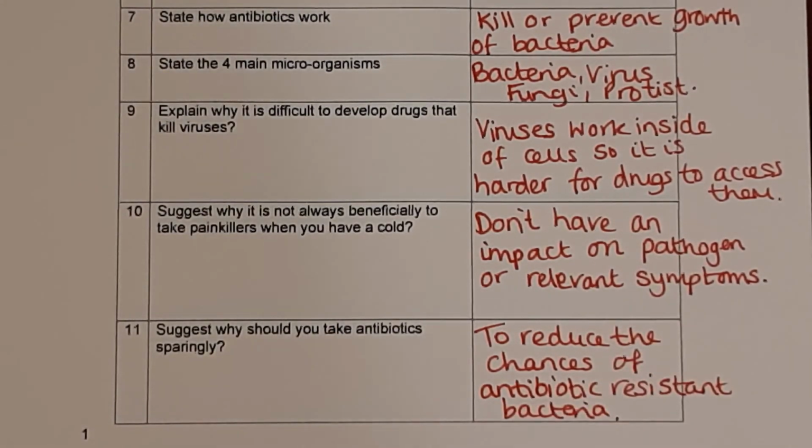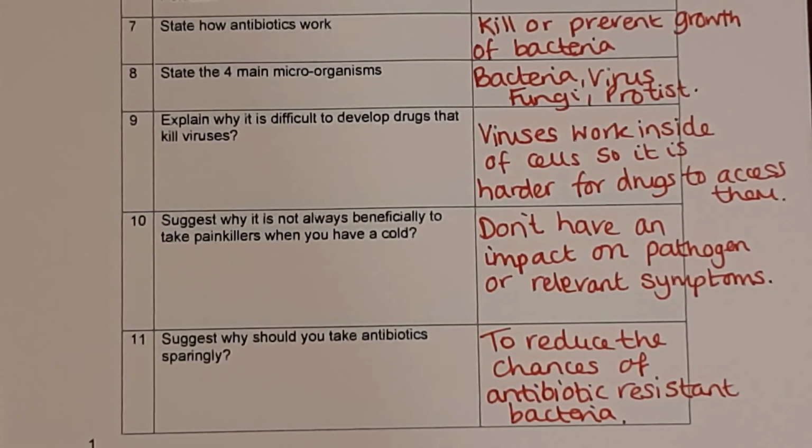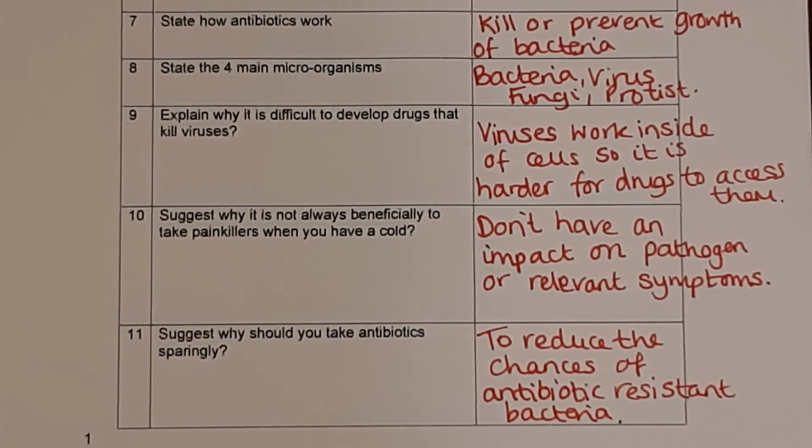I feel it's important to clarify that whilst it says we should take antibiotics sparingly, if you are ever given a course of antibiotics, you should take the entire course as directed by the doctor, otherwise you also increase the chances of producing antibiotic resistant bacteria.